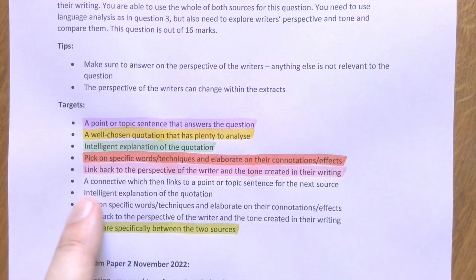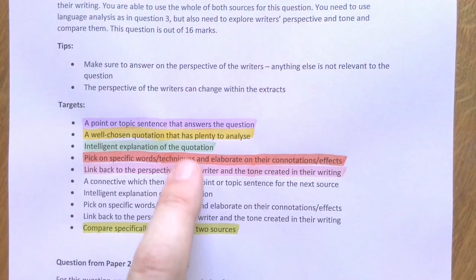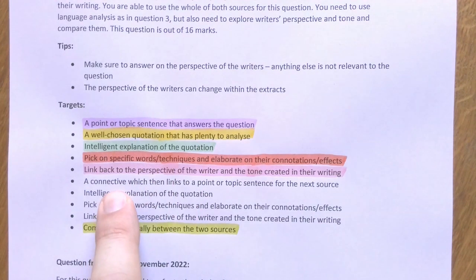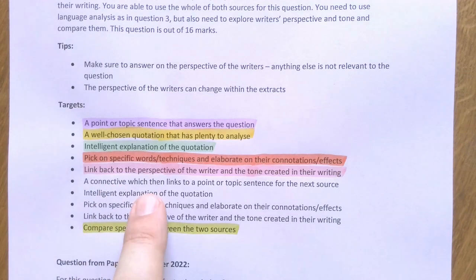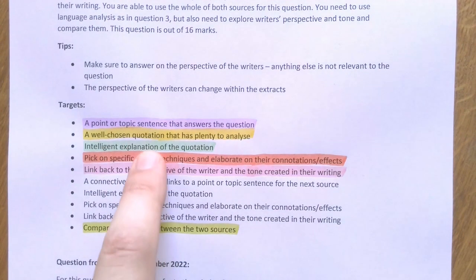Afterwards then, a connective which links to a point or a topic sentence for the next source is essentially a repetition of this purple one up here, apart from you just need a connective at the start of it. So connective followed by a point for the next source. Then again, quotation, intelligent explanation, pick on words and techniques, and then link back.